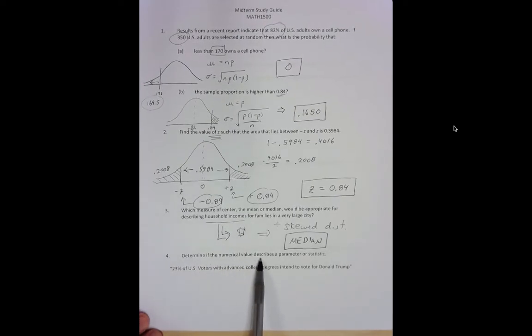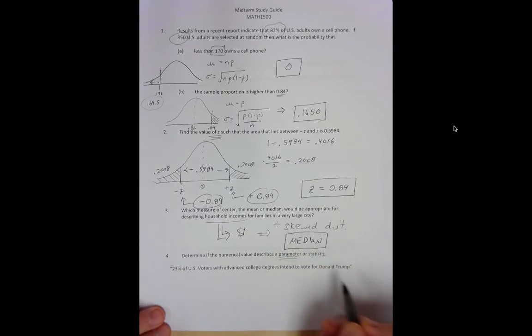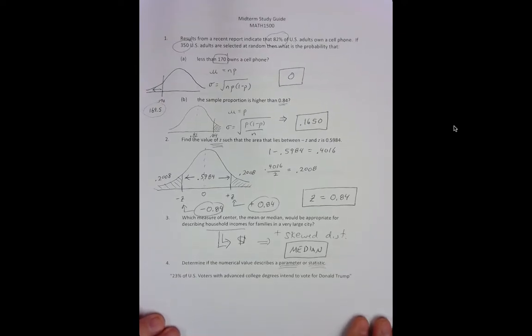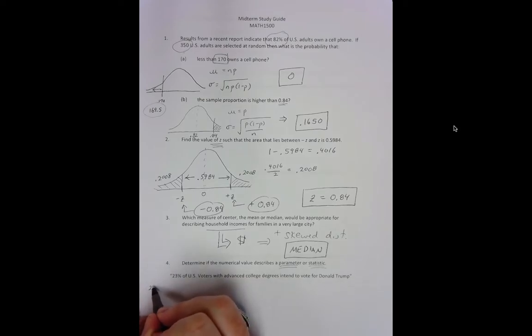Determine if the numerical value describes a parameter or statistic. Remember, guys, parameter deals with a population, statistic deals with a sample. So 23% of U.S. voters with advanced college degrees intend to vote for Donald Trump. I actually got that. I didn't make this up. In the 2016 presidential election, I actually did find this.